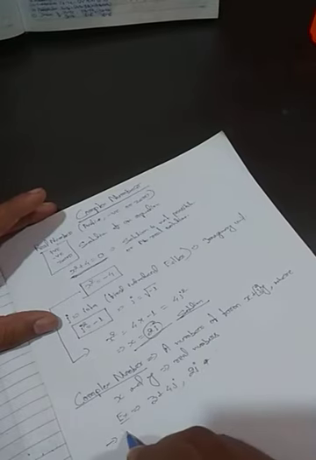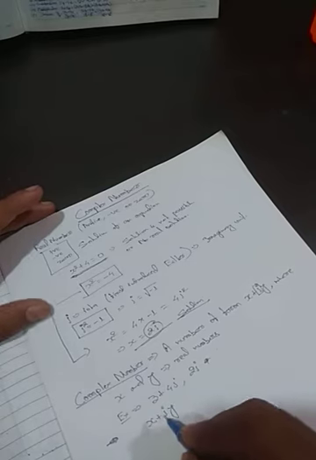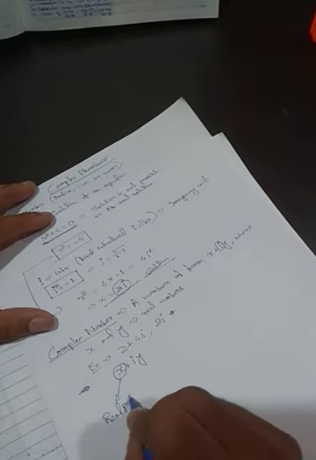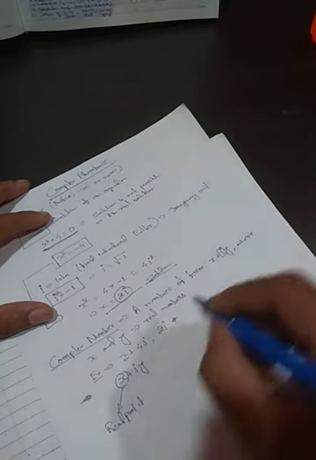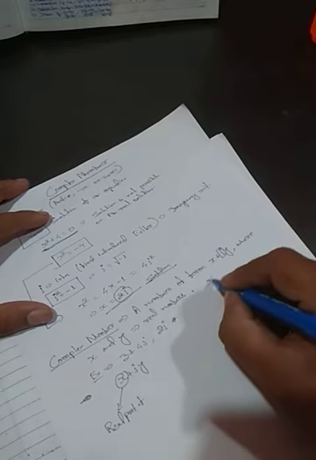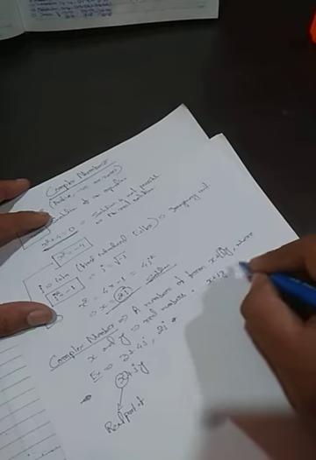Now we come to the part x plus iy. x plus iy is denoted as z.